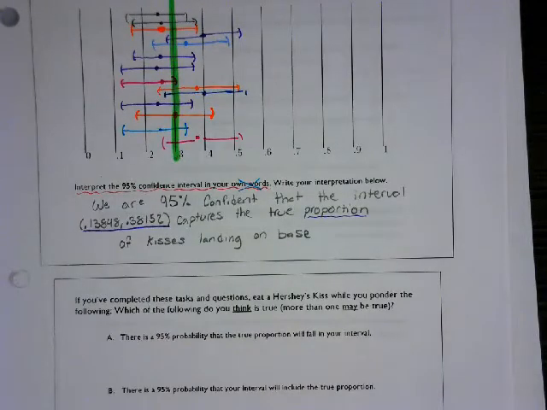All right. Down below, there are four sentences, 4 situations, 4 statements, however you want to say it. A, B, C, D. I want you to read through, true or false. If you think it's false, why is it false? If it's true, why do you think it's true?